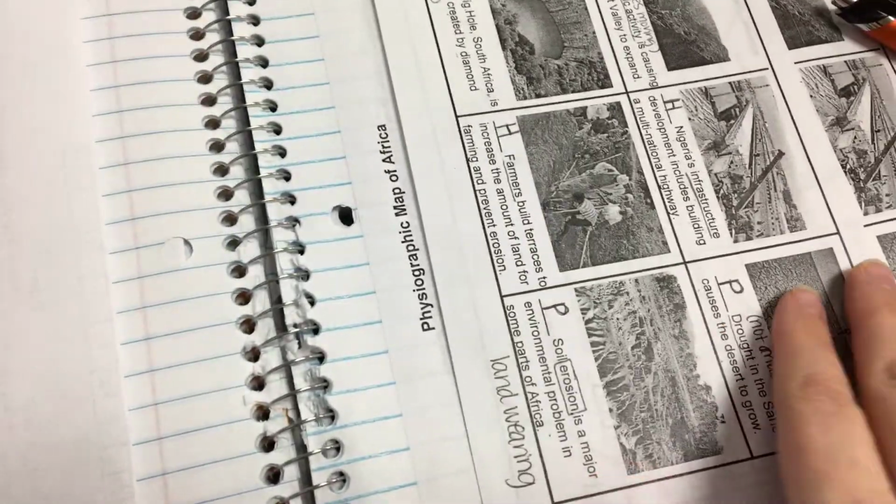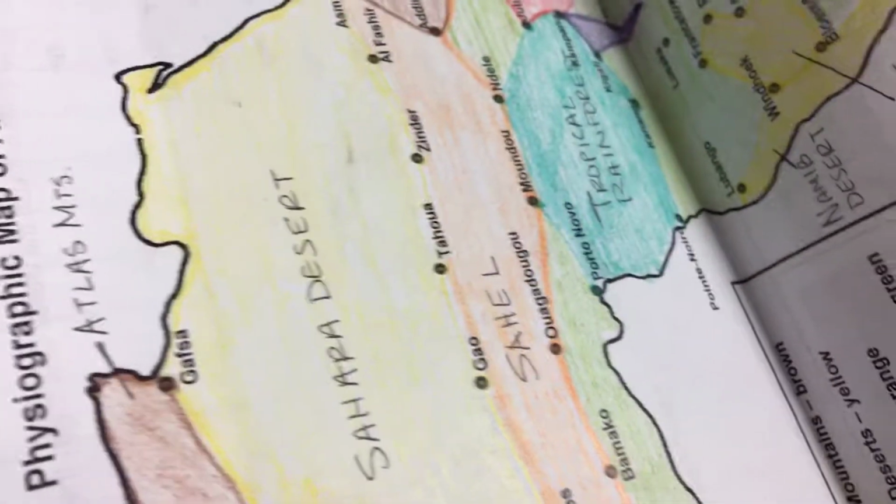On our first page, we have our crossword. This is excellent vocabulary to study for your test. On our second page, we have our physiographic map, which should be fully colored, showing the different areas of Africa.